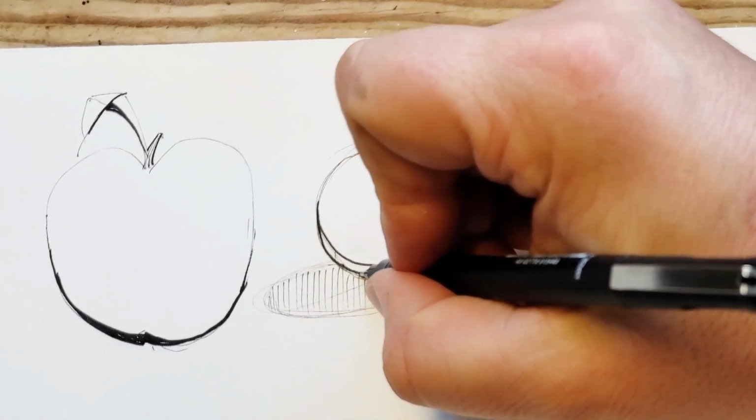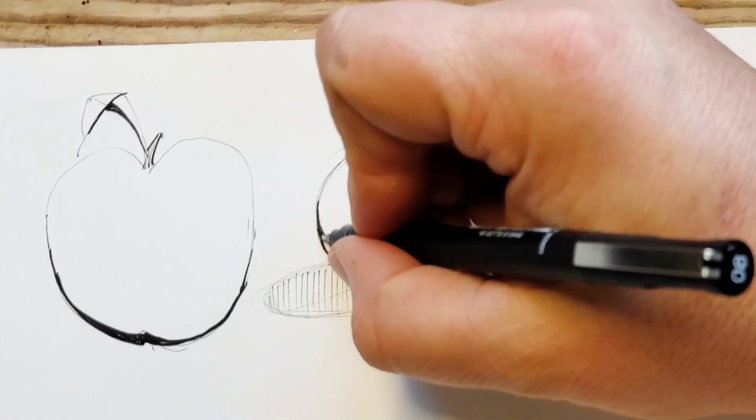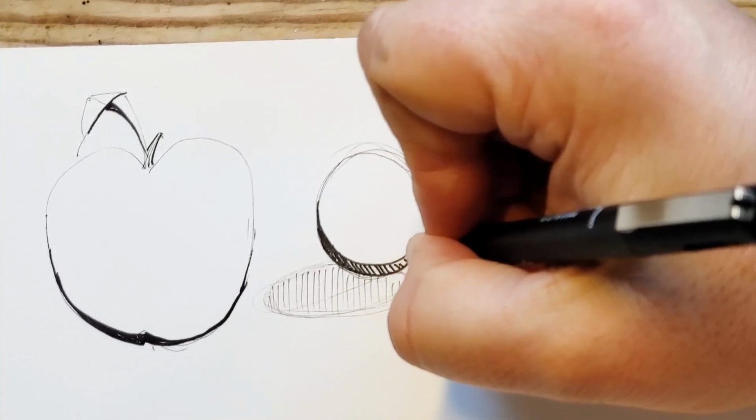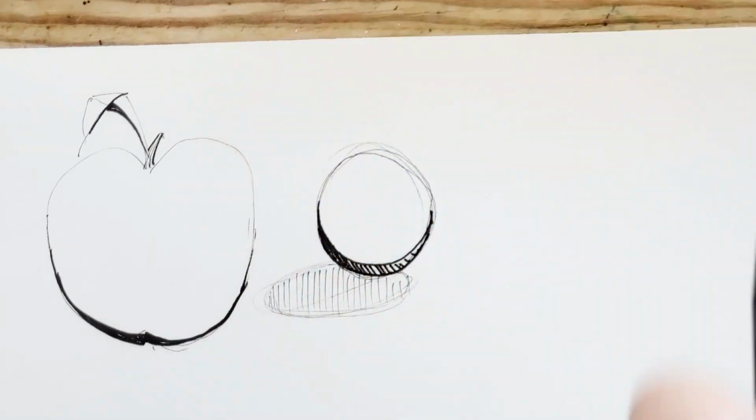This is quite an obvious example. There we go, but something like that just helps to tell that story.